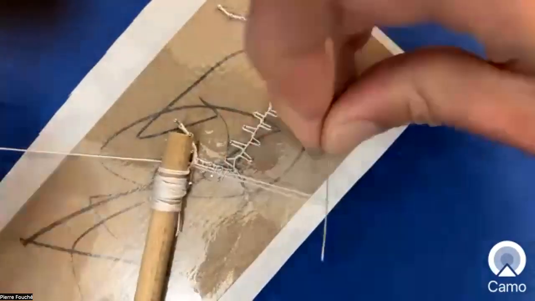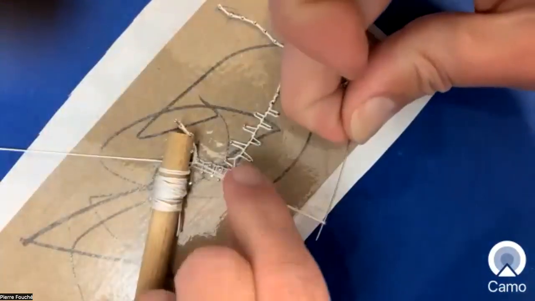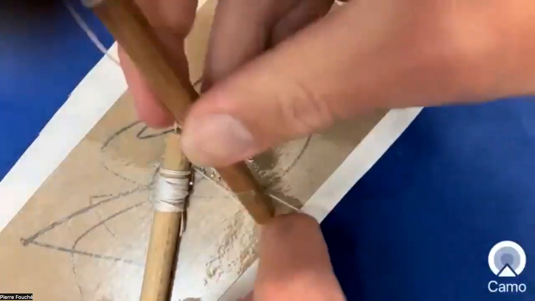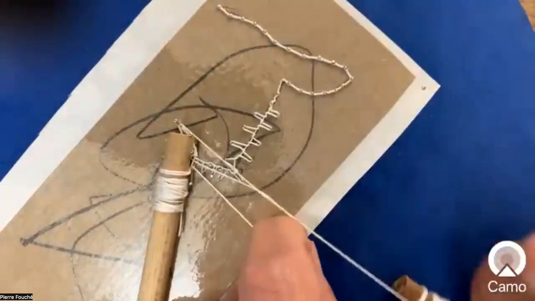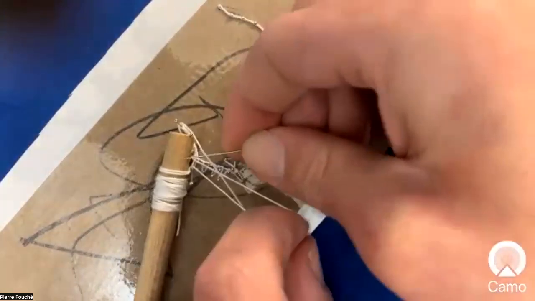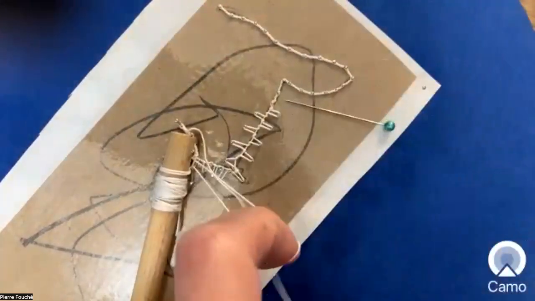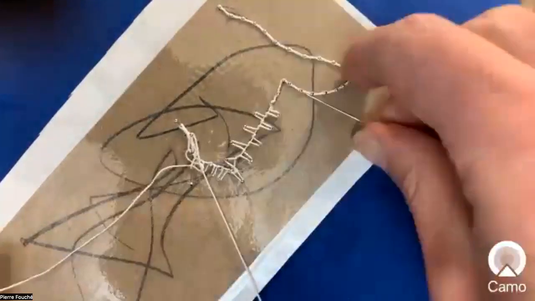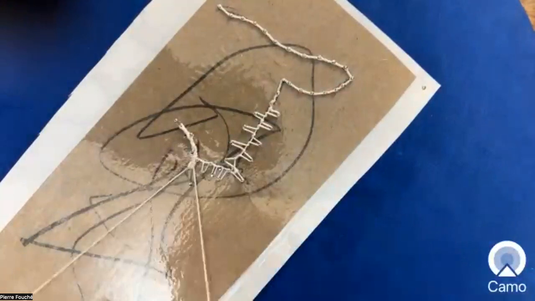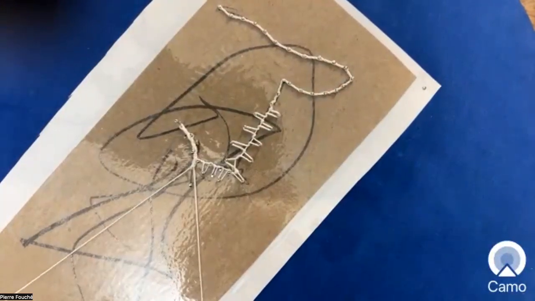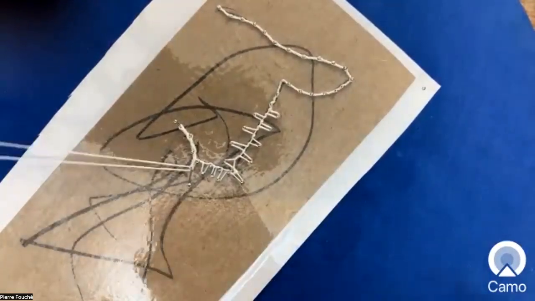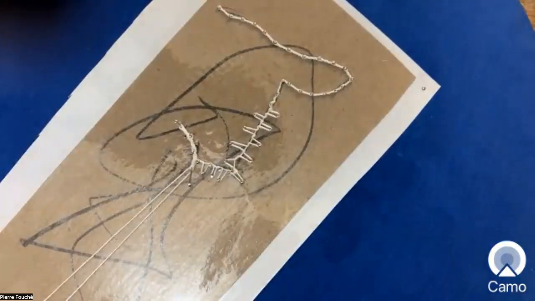There we go. Pass the second bobbin through the loop. All right, and I'm good to go now for quite a long bit with my twists again.